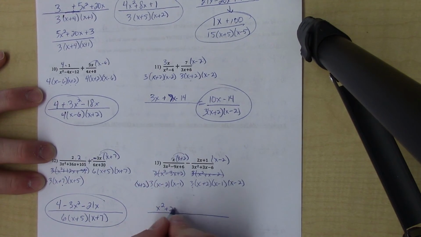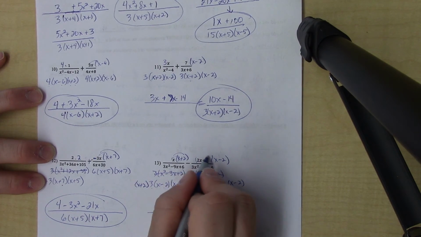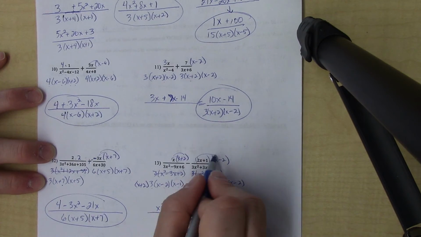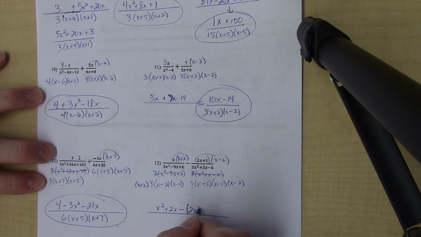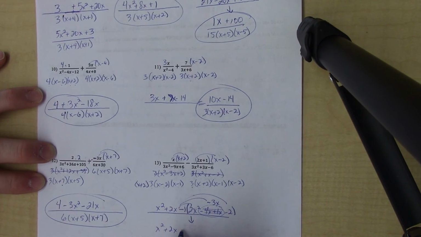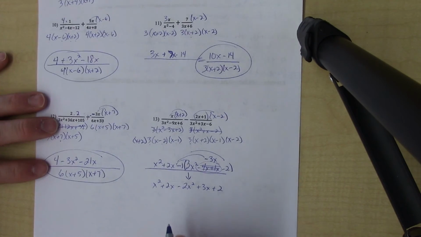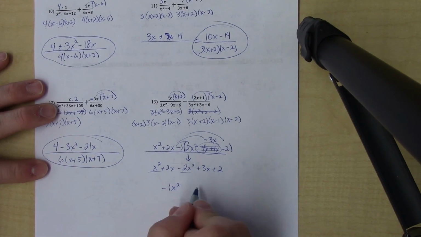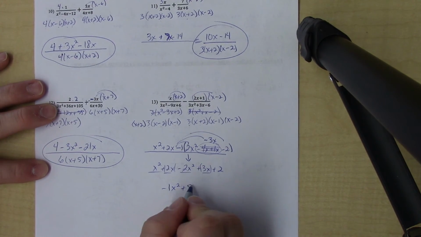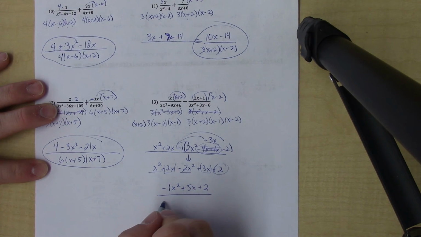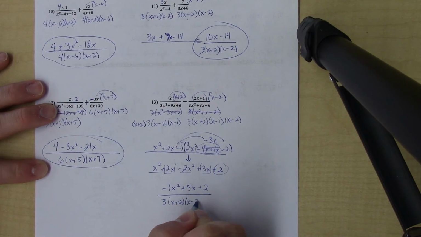I can distribute x squared plus 2x minus, well, this is all of that FOIL together. So I'm going to FOIL it. I'm going to write it as a minus problem. Minus 2x squared minus 4x plus 1x minus 2. I'm going to simplify it before I do anything here. This is negative 3x, so I'm going to kind of make that go away. And then I'm going to distribute a negative 1 into every term, okay, because this really is a negative 1. So I got x squared plus 2x minus 2x squared plus 3x plus 2, and then combine my like terms, okay? So 2x squared terms gives me negative 1x squared plus 5x plus 2 all over 3 times x plus 2 times x minus 2 times x minus 1.